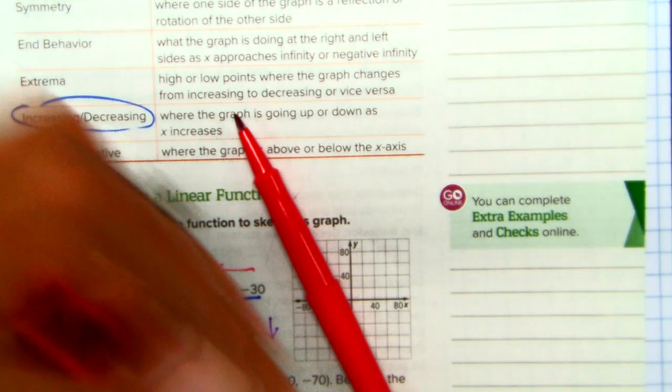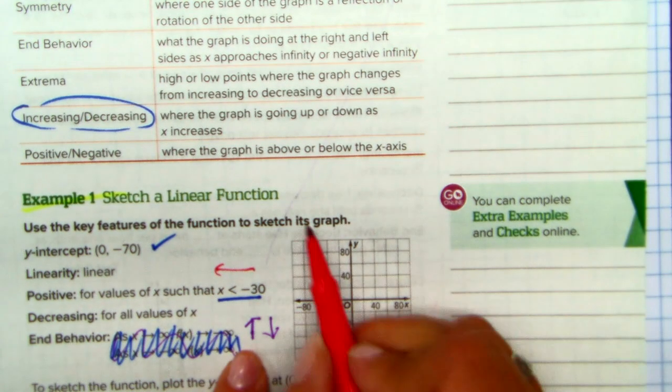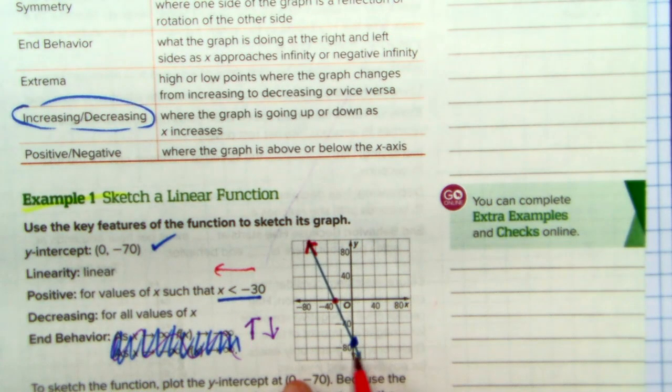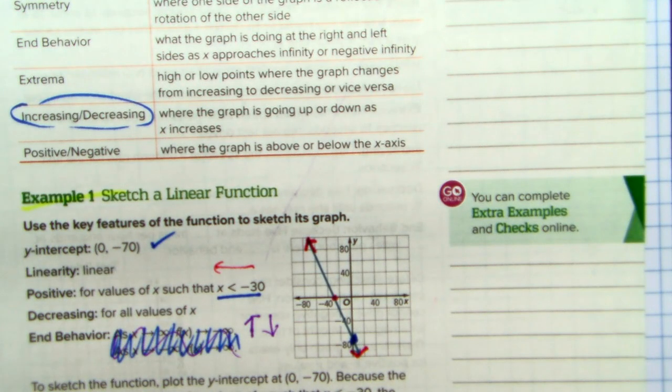Since this is a negative slope, we're decreasing. And the end behavior matches, there's my up, there's my down. So up, down matches, okay? So this one was done for us.